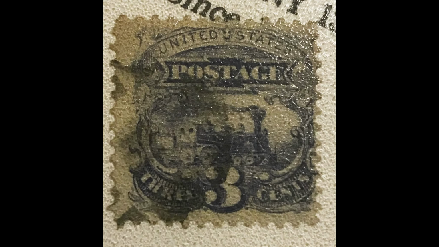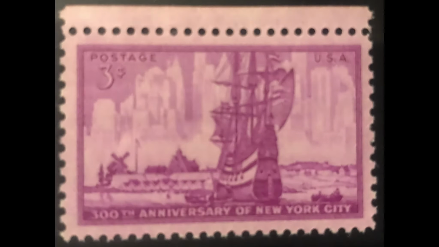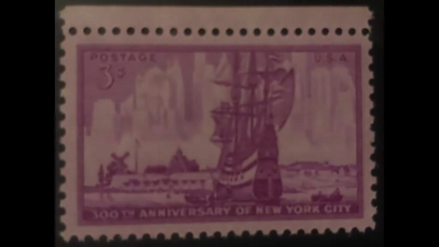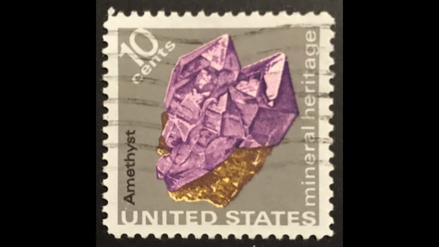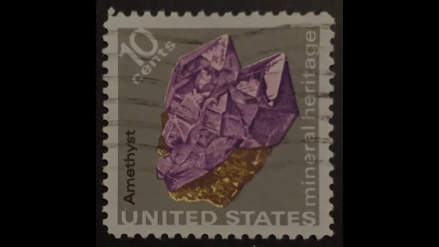Transportation is a commonly collected topic. This locomotive could be a gnat, or a railroad collection, or smoke. Ship, city, and anniversary collections could be home for a stamp like this, a New York 300th anniversary stamp. Minerals is also a popular topic, and it could be as broad as geology or as narrow as amethyst crystals, as far as the collection topic goes.